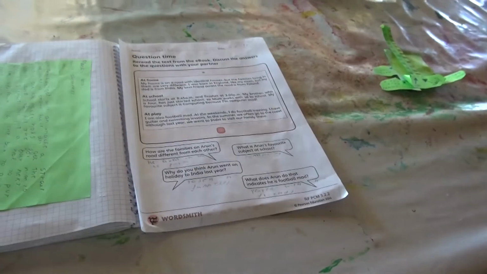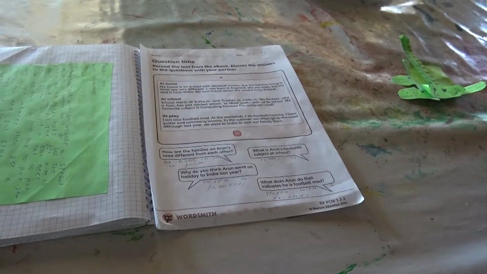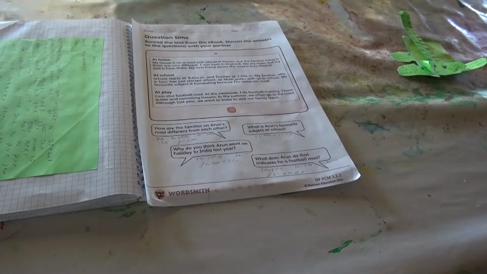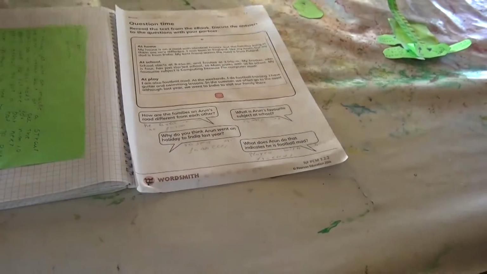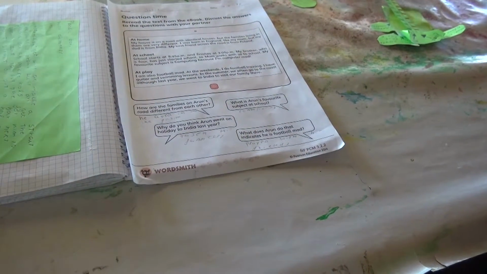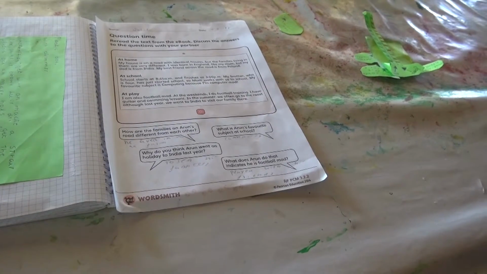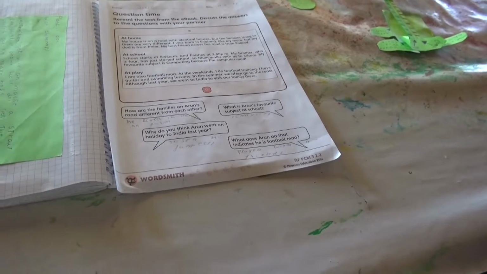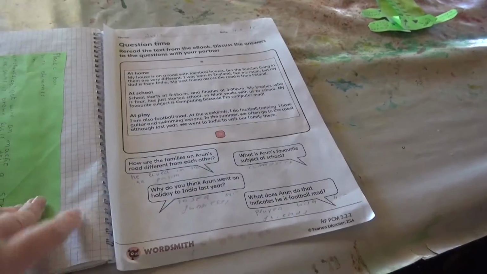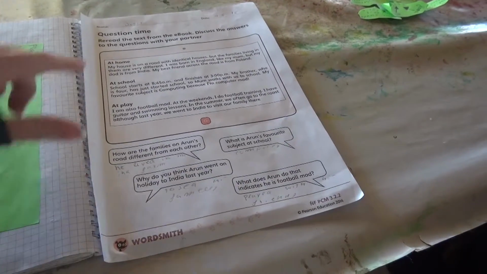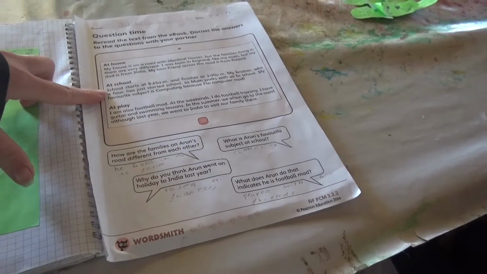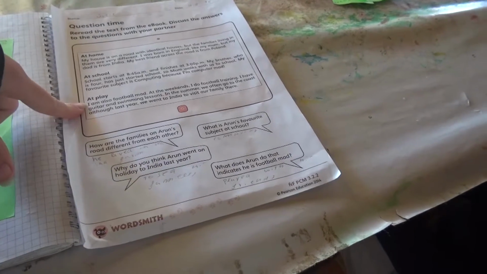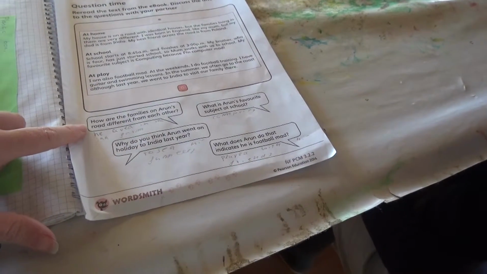Okay, now moving on from that, you did this today. What did we look at today? Today we're looking at England. Okay, so we were looking at a new book, a non-fiction book about places in the world, about countries in the world. And we looked at one particular child's e-book page, he's called Aaron. He talked about his home, his school, his play, what he does at playtime, and you had to answer questions based on what he does.